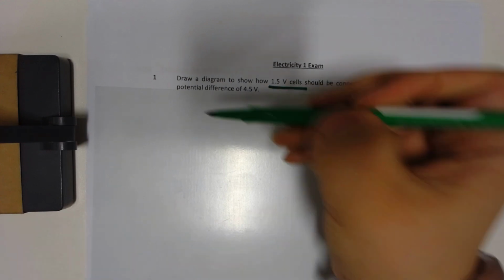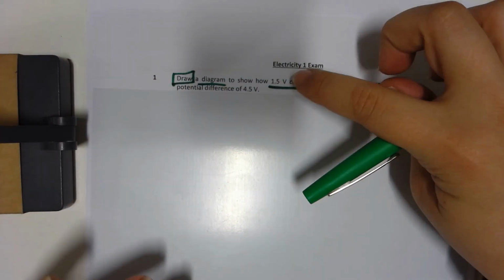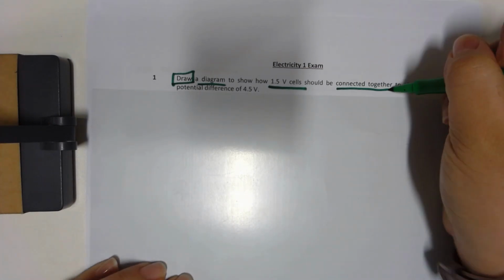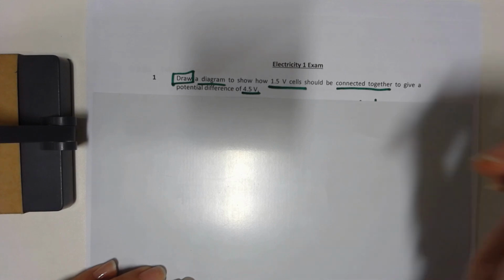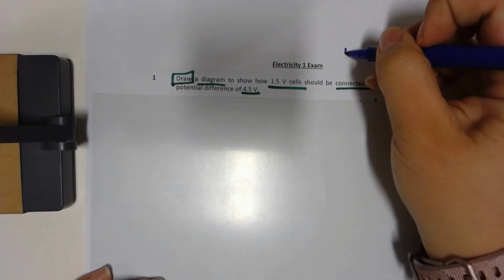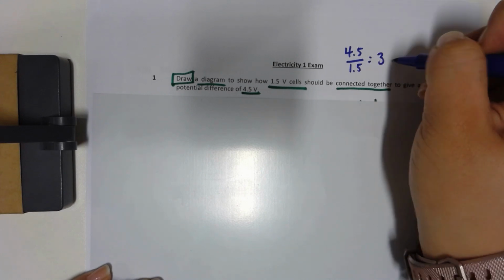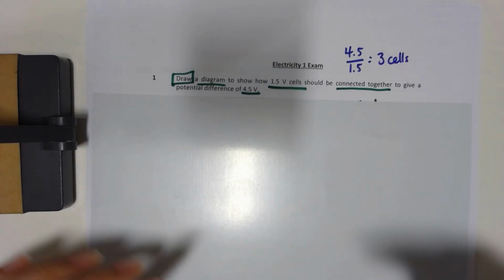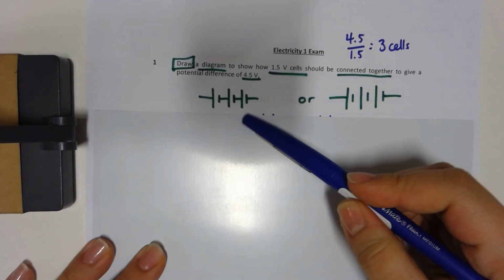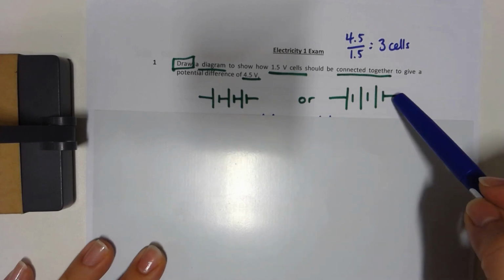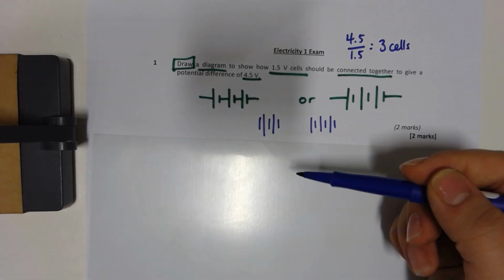So, the first question says, draw a diagram to show 1.5 volt cells connected together to give a potential difference of 4.5 volts. If we do 4.5 divided by 1.5, we see we are looking for 3 cells to make a battery. Your 3 cells could be drawn like this or like so, but they definitely cannot be drawn like this.